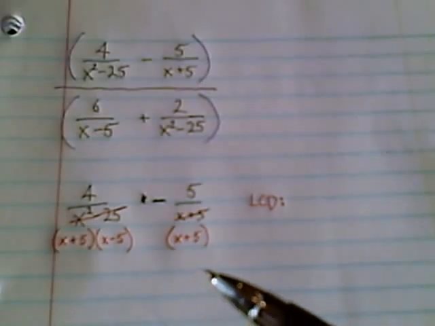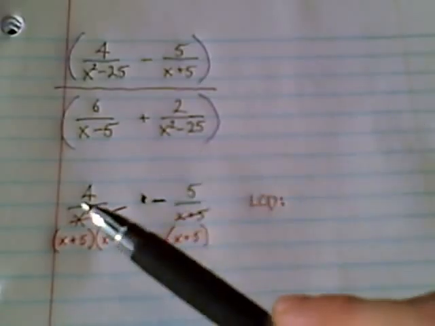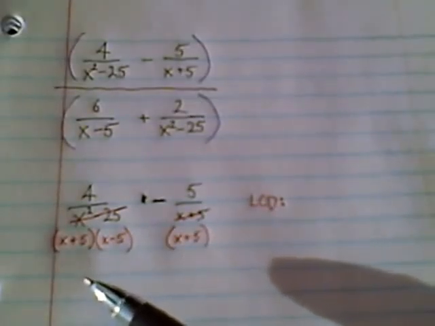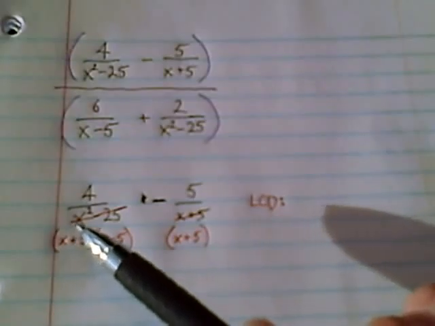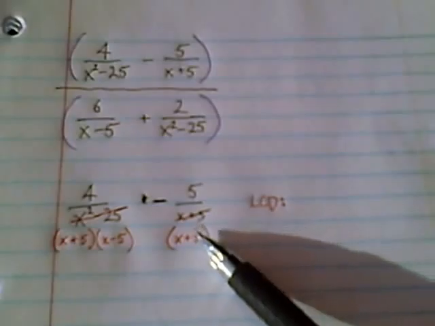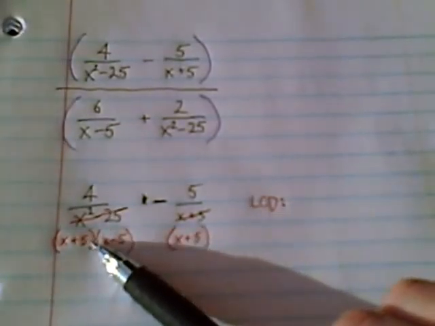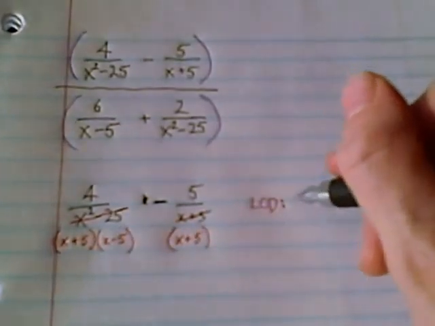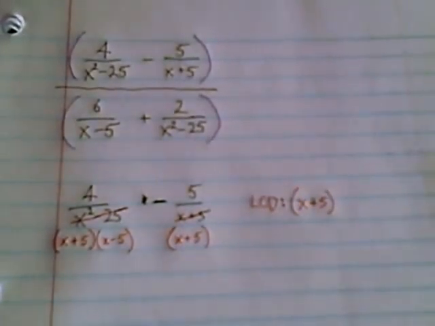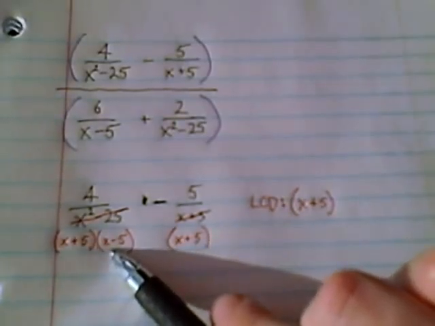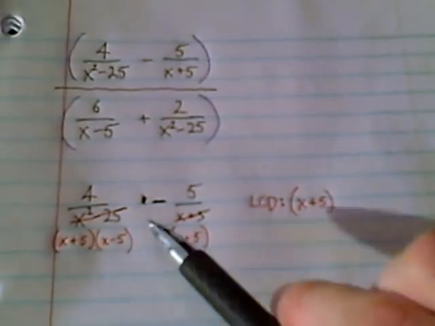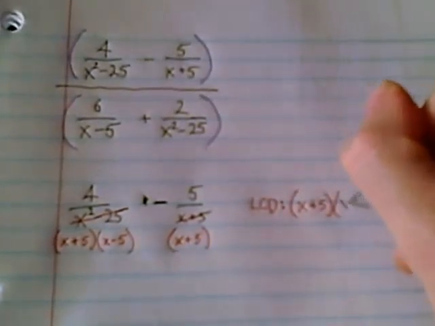So thinking about the x plus 5s, I see it a total of 2 times, but that's not how I want to look at it. Not the total, but how many x plus 5s do I see in this fraction? Just 1. And how many x plus 5s do I have in this one? Just 1. 1 here, 1 here, means that for the common denominator, 1 is enough. 1 x plus 5. We'll need an x minus 5. Here we see it once. Here we see it not at all. So here is where we see it the most, just once. We need 1 x minus 5.